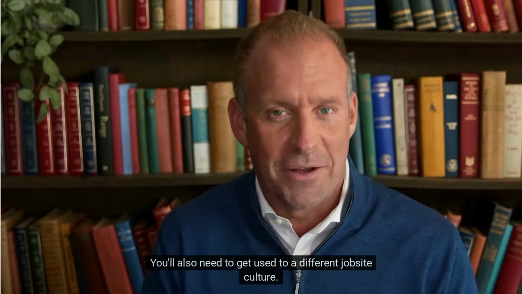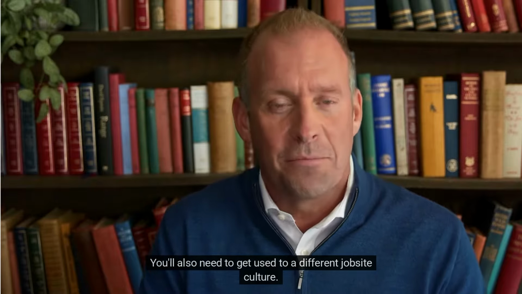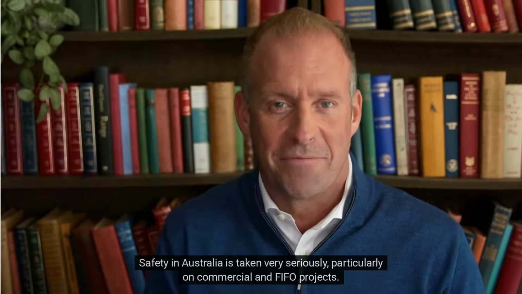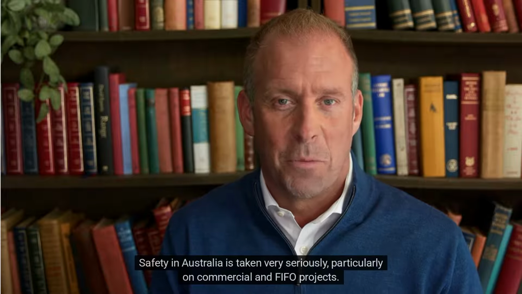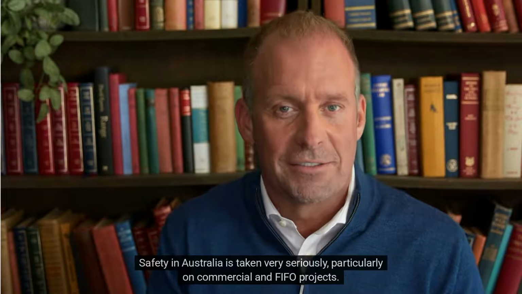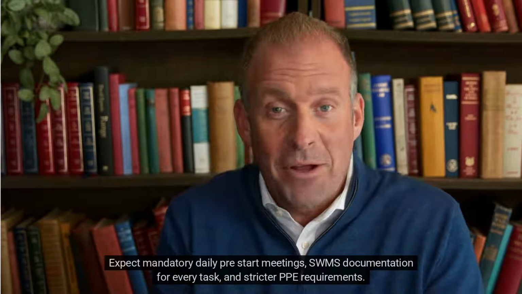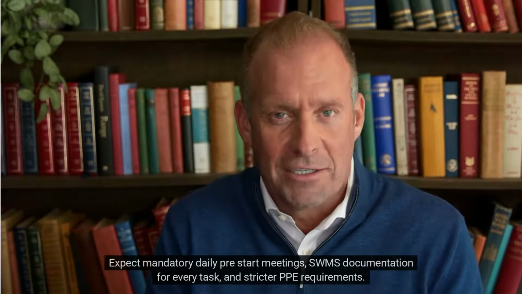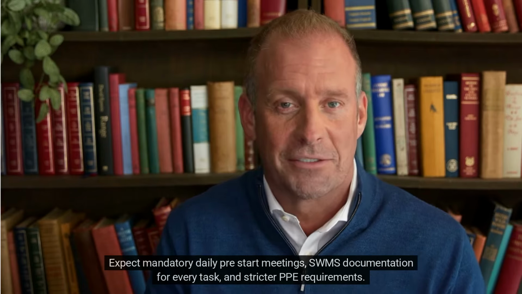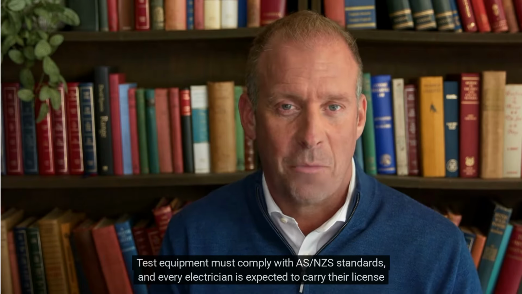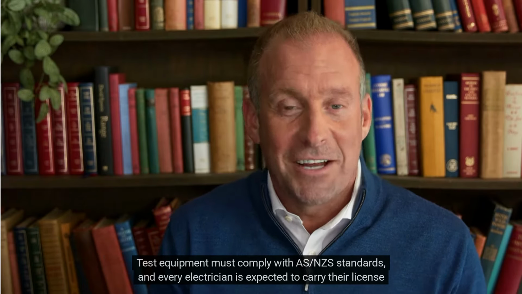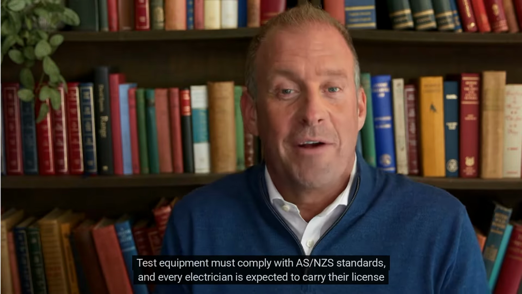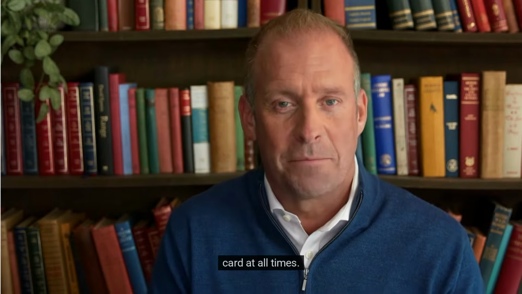You'll also need to get used to a different job site culture. Safety in Australia is taken very seriously, particularly on commercial and FIFO projects. Expect mandatory daily pre-start meetings, SWMS documentation for every task and stricter PPE requirements. Test equipment must comply with AS/NZS standards, and every electrician is expected to carry their licence card at all times.